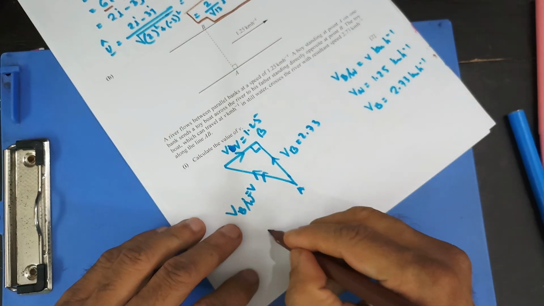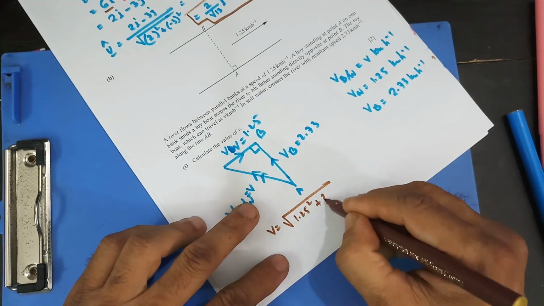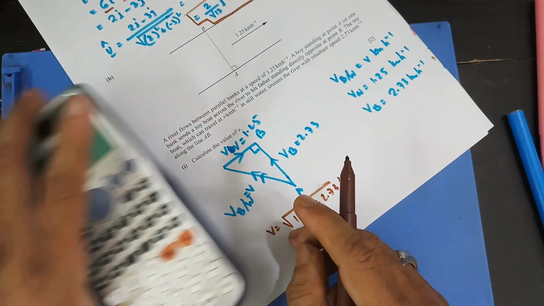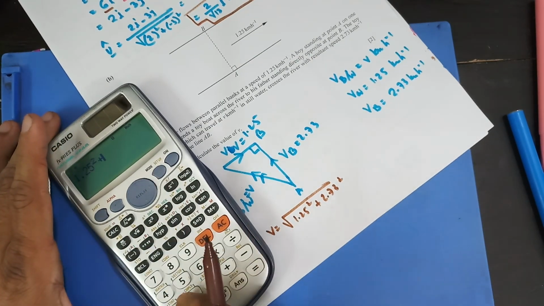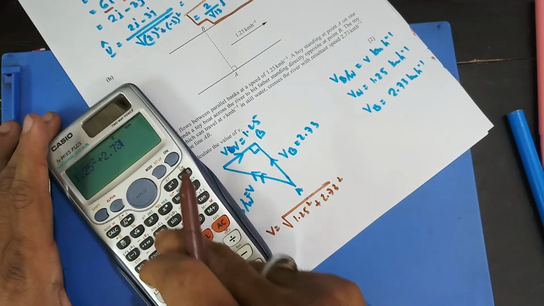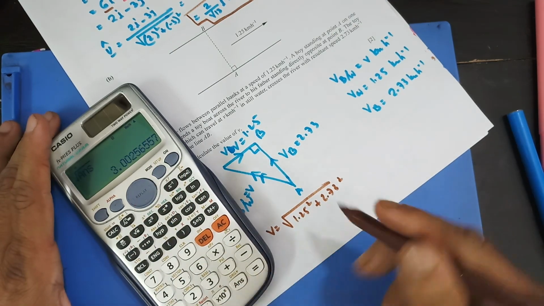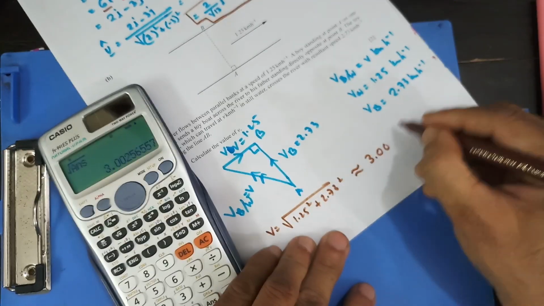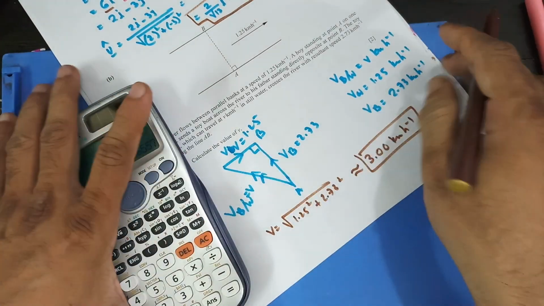So v equals the square root of 1.25 squared plus 2.73 squared, and we get approximately 3.00 kilometers per hour. Okay, that's our answer for this.